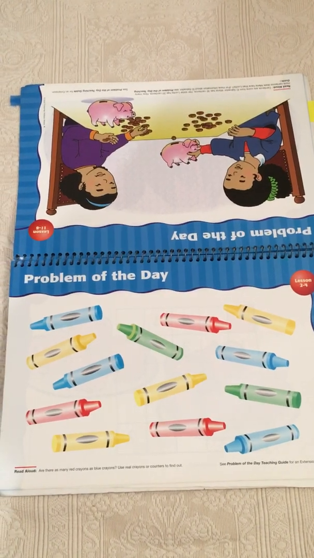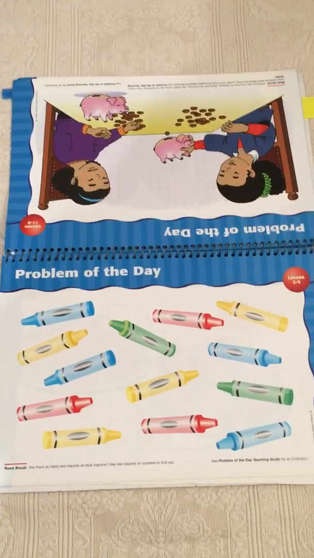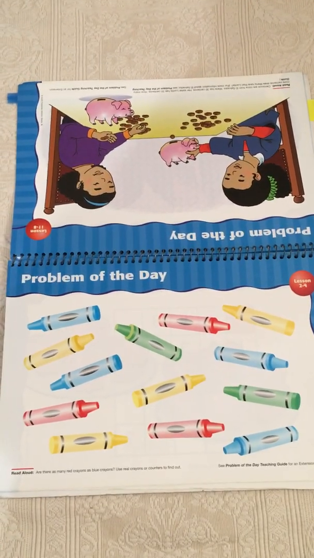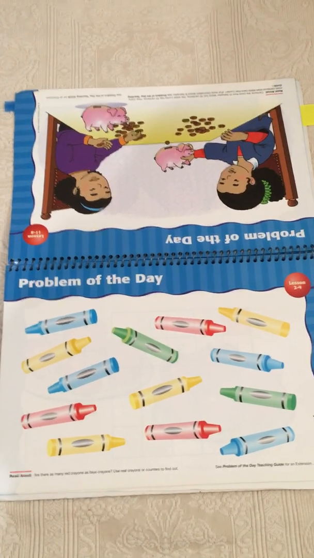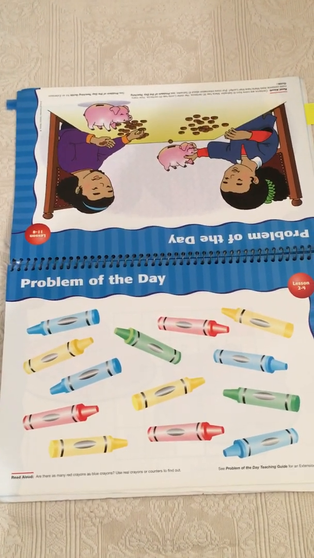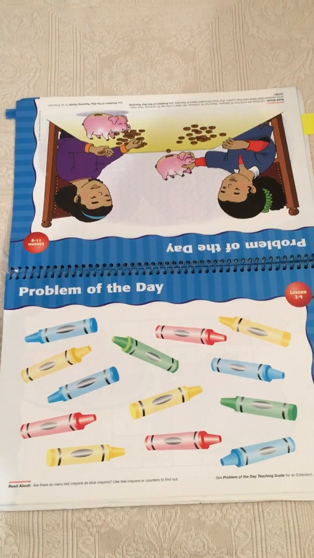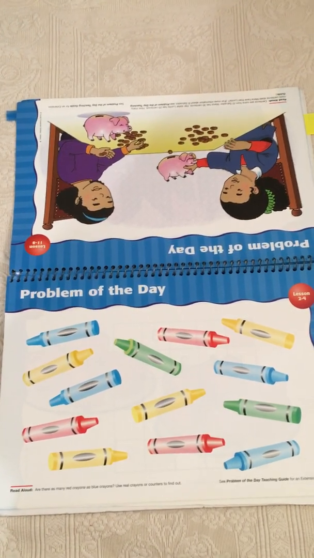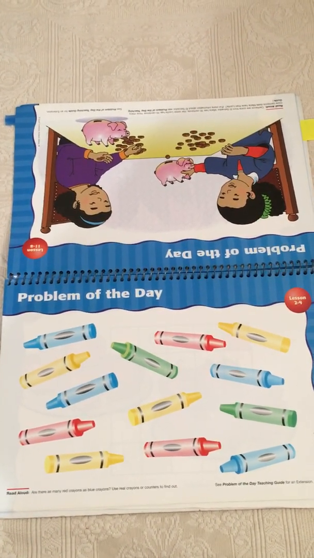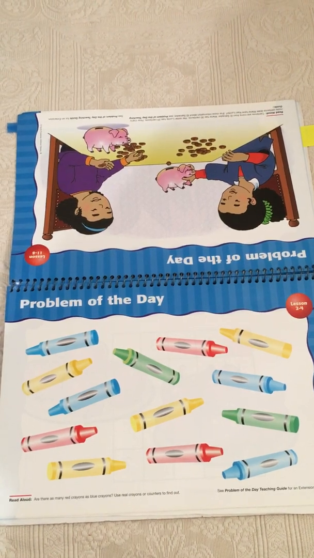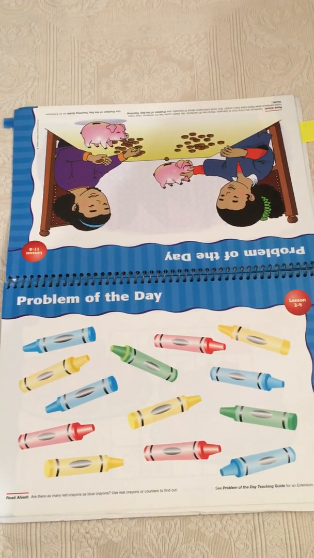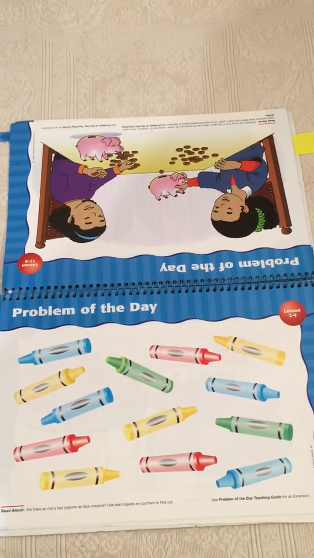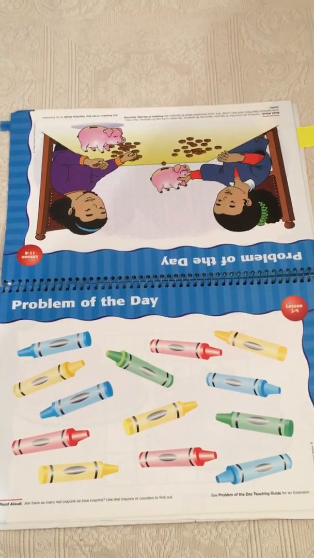Use real crayons or counters to find out. You first have to count up the red and the blue. And then think, are there equal amounts? Or does one have more than the other? Are there as many of each?